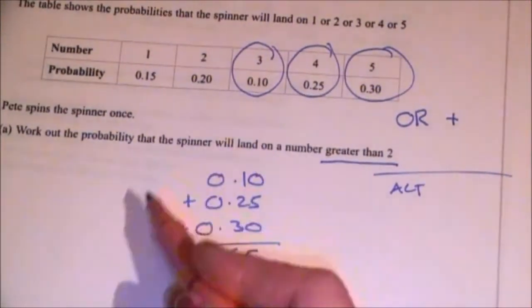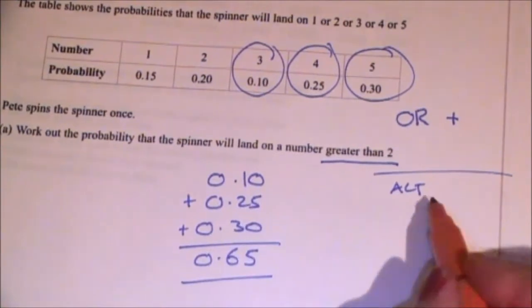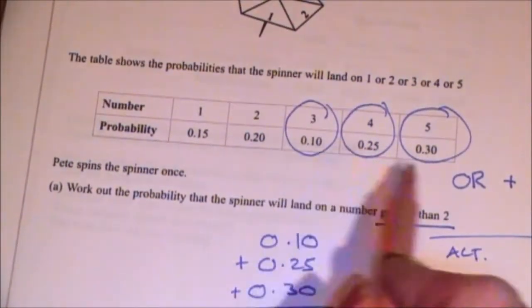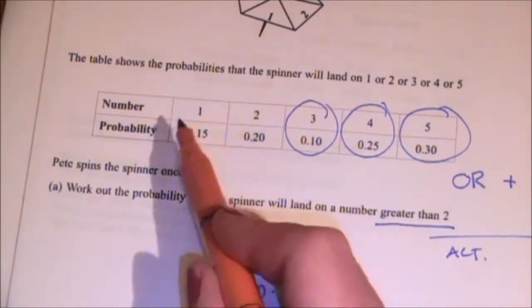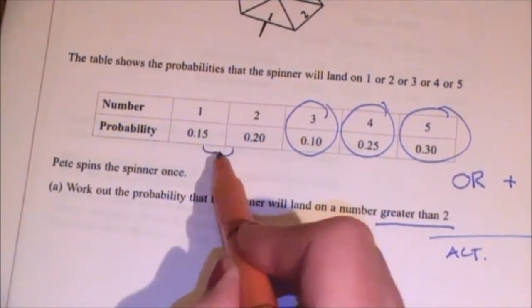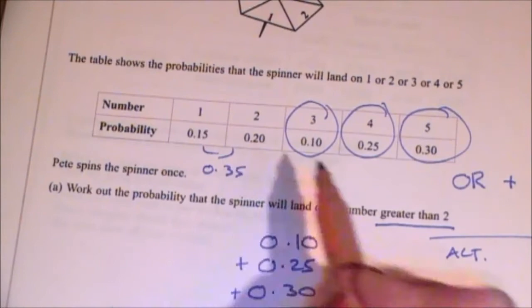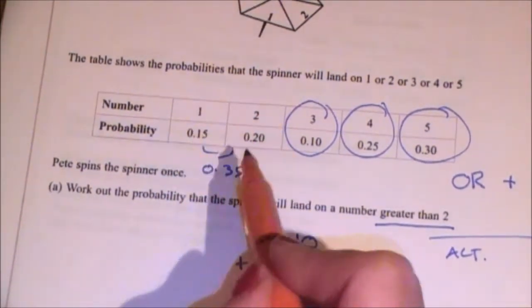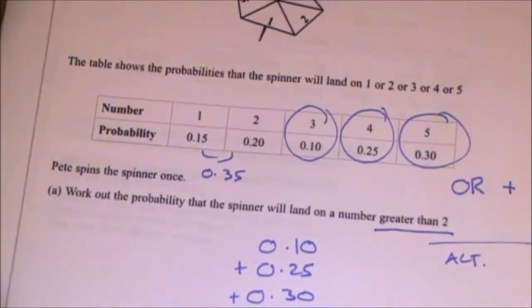Because you could either go down the route of adding them all up, or you could use the rule that we are interested in everything happening other than these two. So these two are worth 0.35. So I want the probability of these two things not happening.